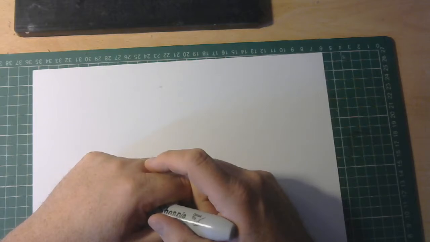Yes, there's a piece of paper. Yes, you can see my hands. Therefore, this is a doodling and drawing and talking type video.